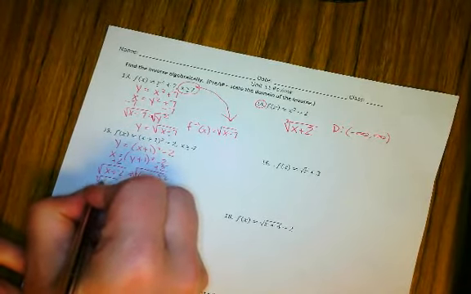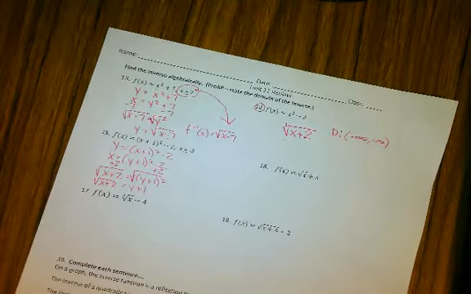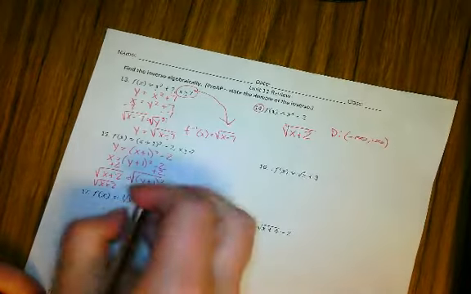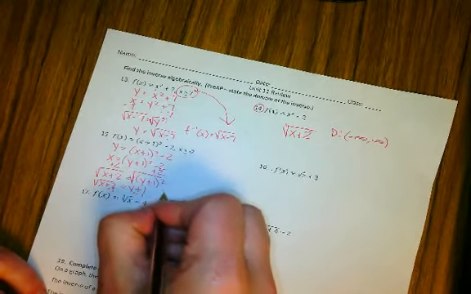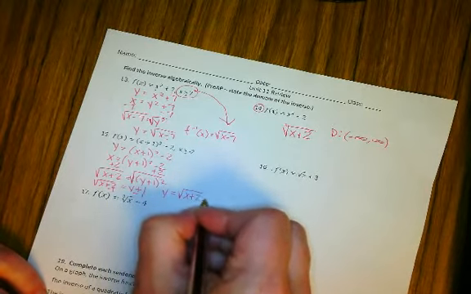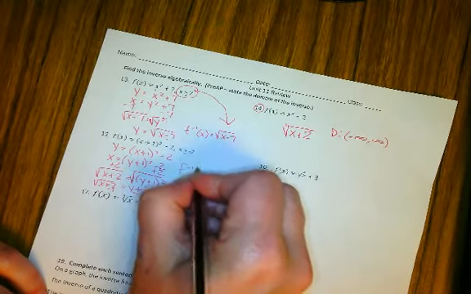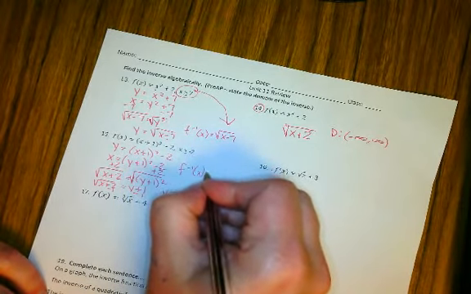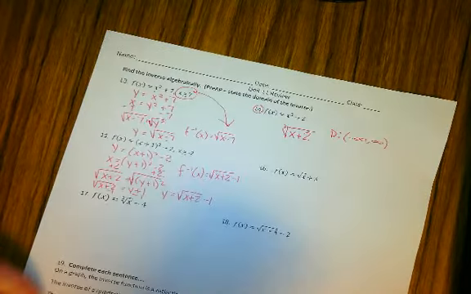So now I have the square root of x plus 2 equals y plus 1. But again, I'm solving for y. So I have to subtract the 1, subtract the 1. So I end up with y equals the square root of x plus 2 minus 1. Or I could say f of negative 1, x plus 2 minus 1.